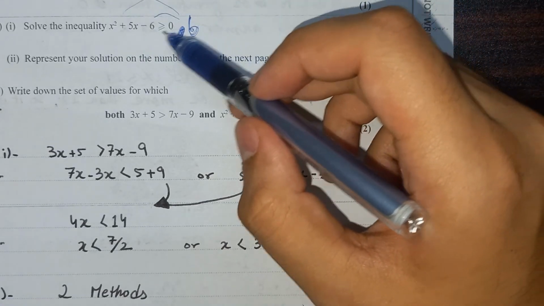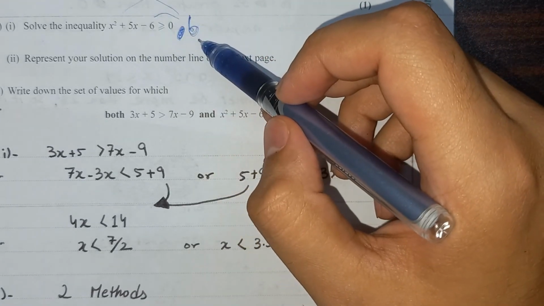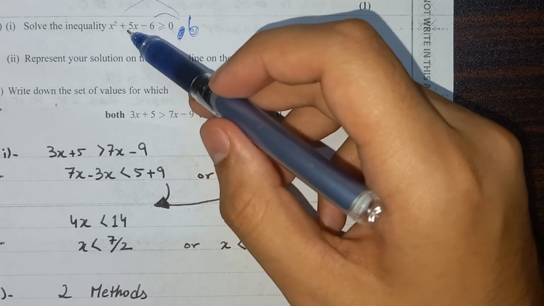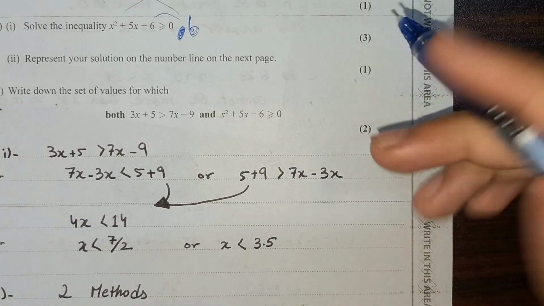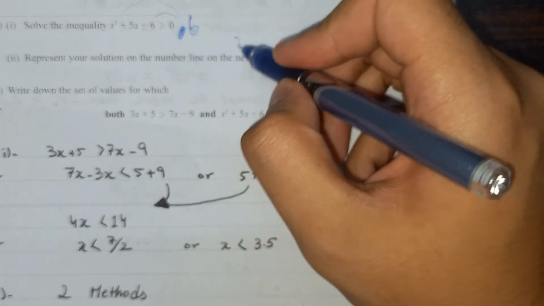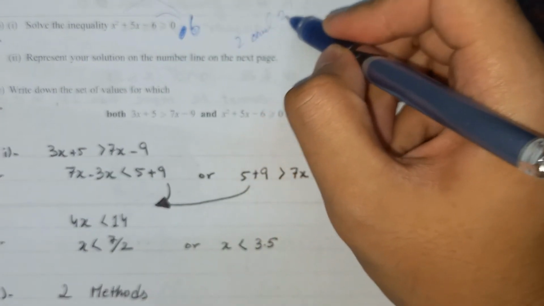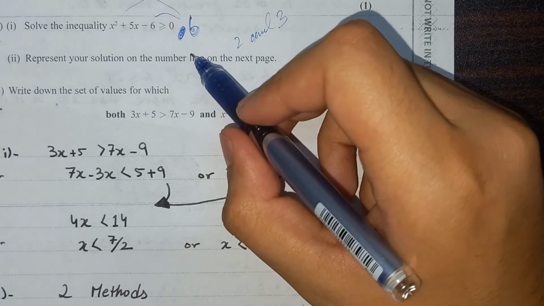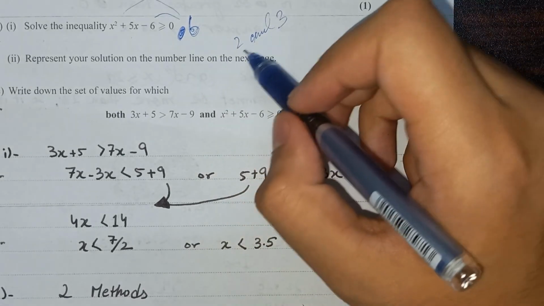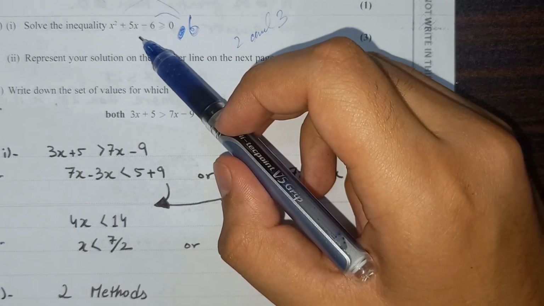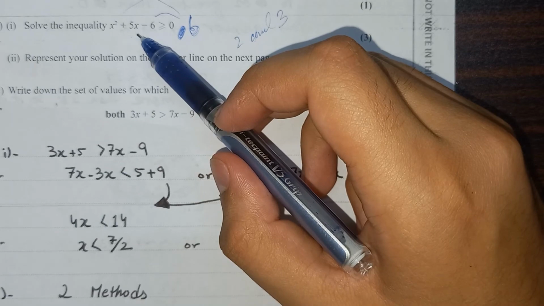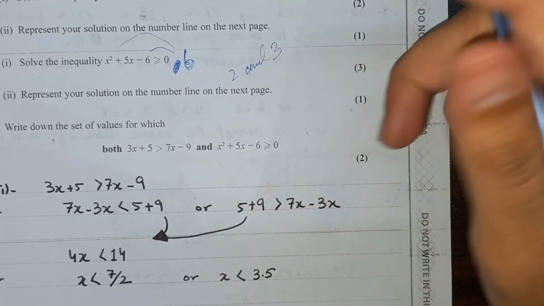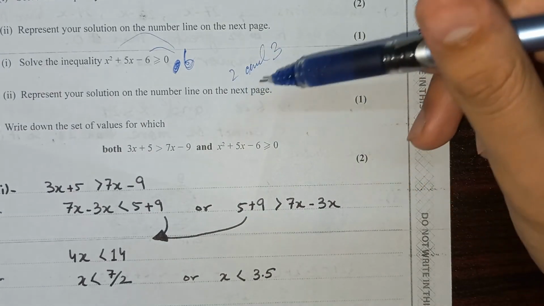Two numbers which you multiply to get 6, but when you add or subtract, you get 5x positive. What are these two numbers? In my random guess, they are 2 and 3. If you multiply 2 and 3, you get 6. And if you add 2 and 3, you get a 5. See, it's easy. Or you can simply use 6 and 1 as well.